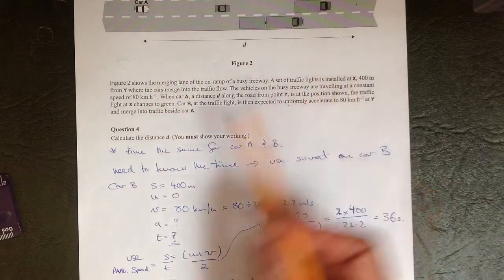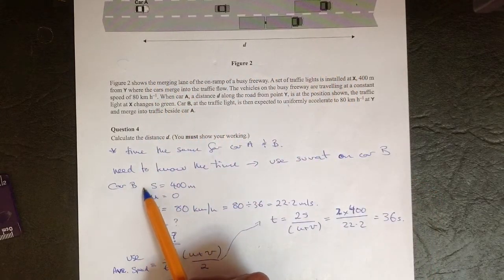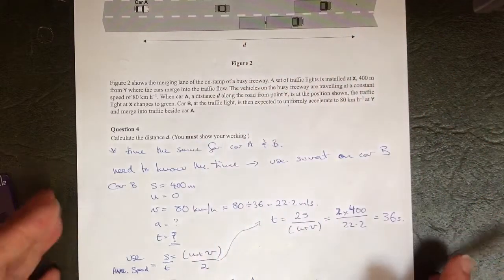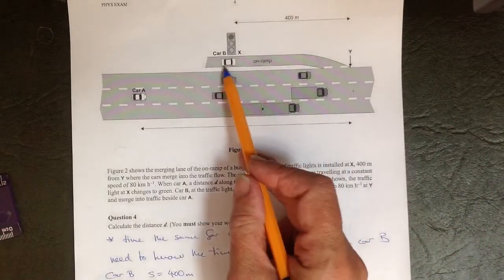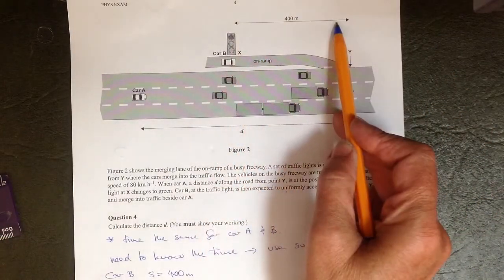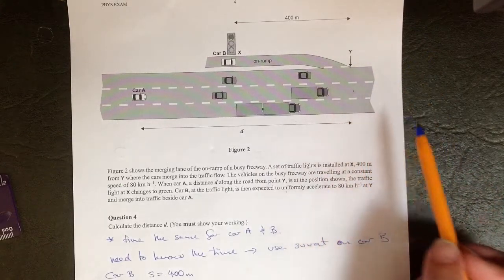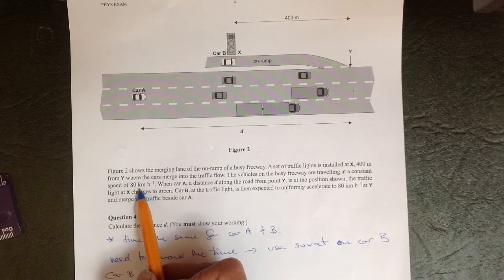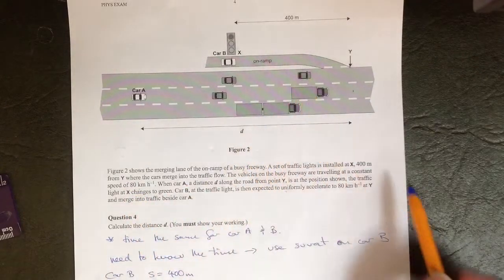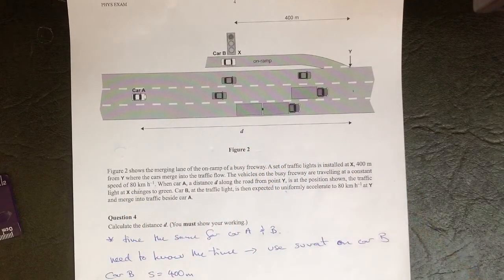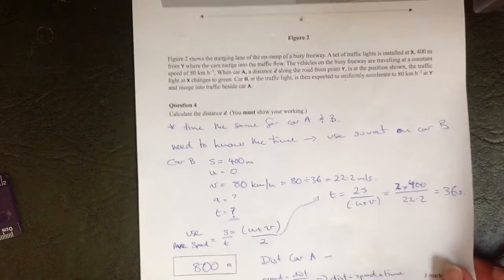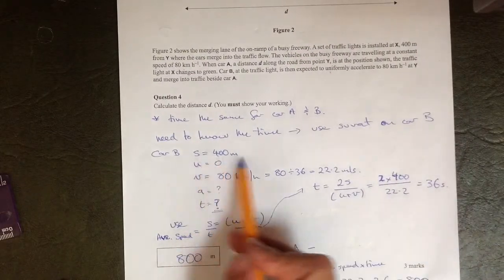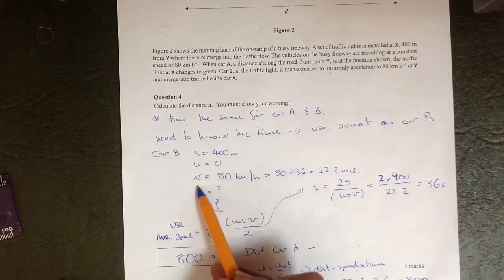distance d. We can use pieces of information about car B and the fact that we know that car B is going to travel 400 metres, and we also know that it has to accelerate up to 80 kilometres per hour. So, and it started at rest, we can use our SUVAT formulas to do a calculation. So for car B, I've listed what I know. 400 metres, u=0, velocity is 80.